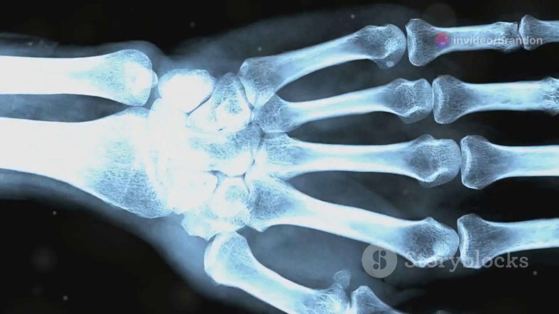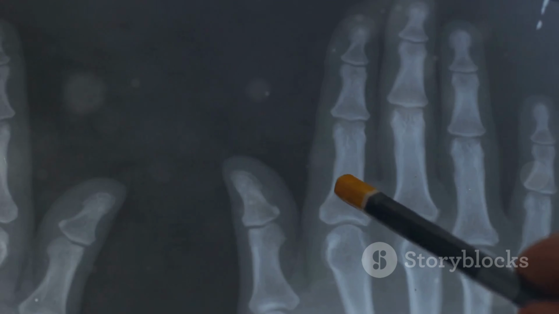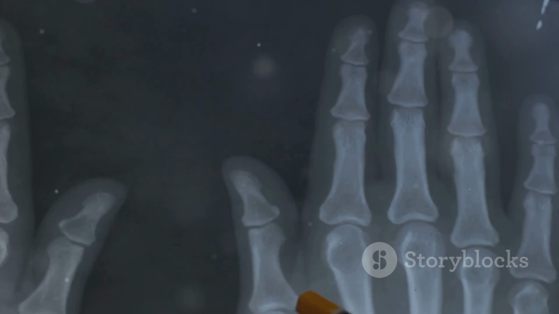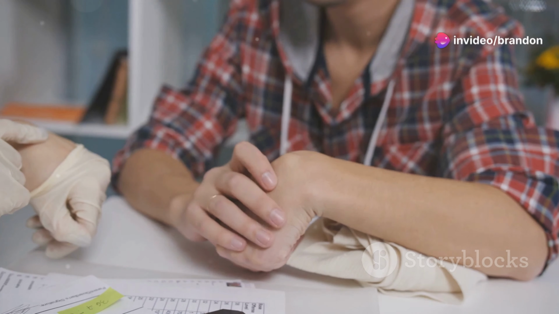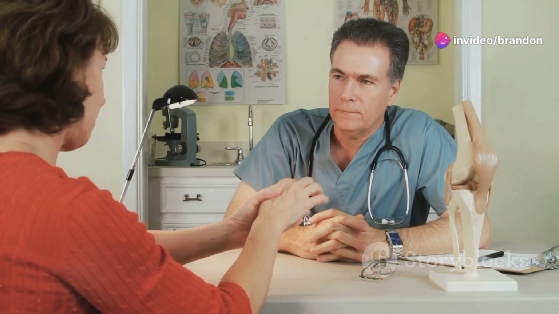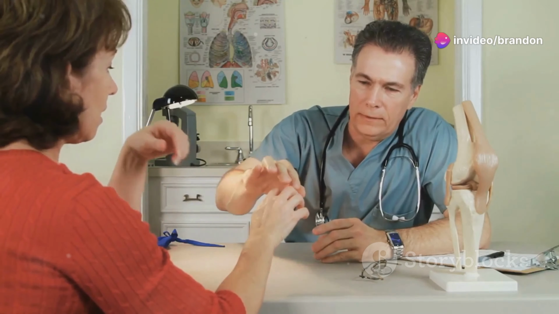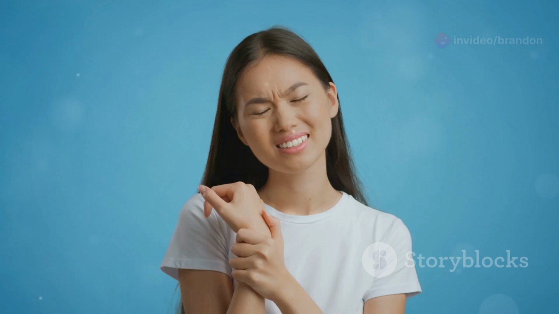Imagine a tunnel in your wrist. This tunnel, called the carpal tunnel, is made of bones and ligaments. The median nerve and tendons that help your fingers move pass through this tunnel. When the tissues around the tendons in the carpal tunnel swell, it puts pressure on the median nerve. This pressure is what causes the numbness, tingling, and pain that are the hallmarks of carpal tunnel syndrome.